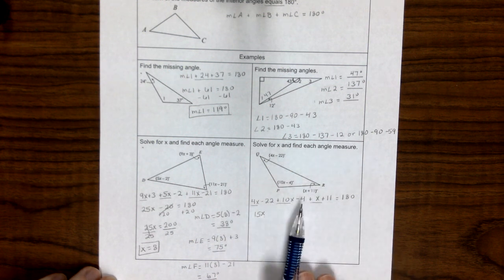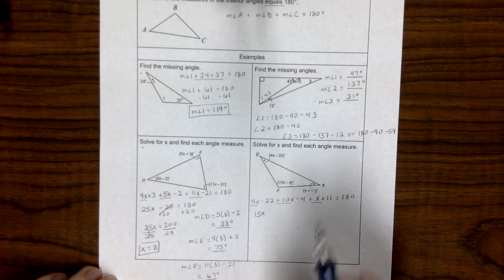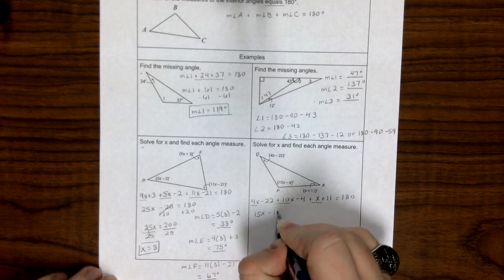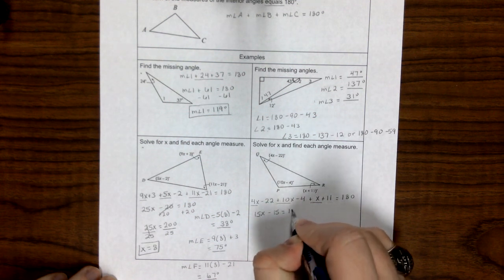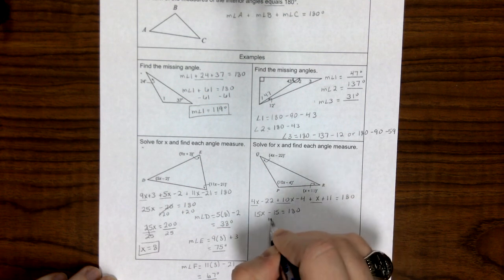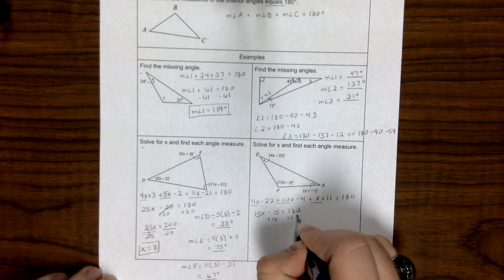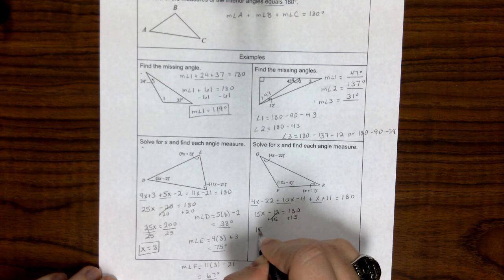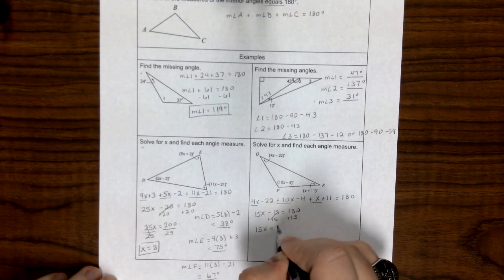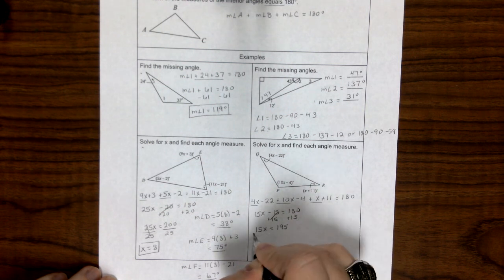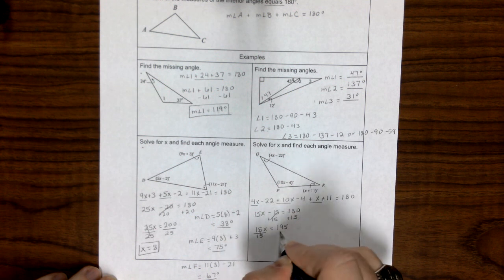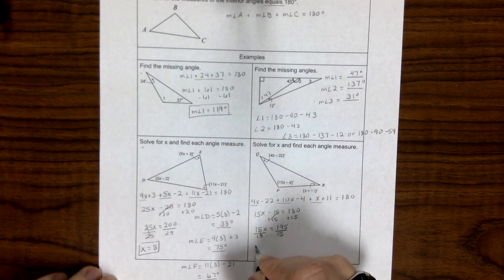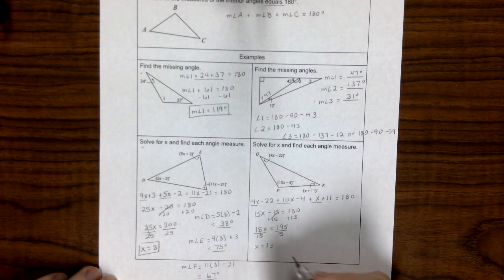Negative 22 minus 4 plus 11 all combines to be minus 15. That's going to equal 180. Now we'll add our 15. 15x is going to equal 195. Divide by 15, and x should be 13.